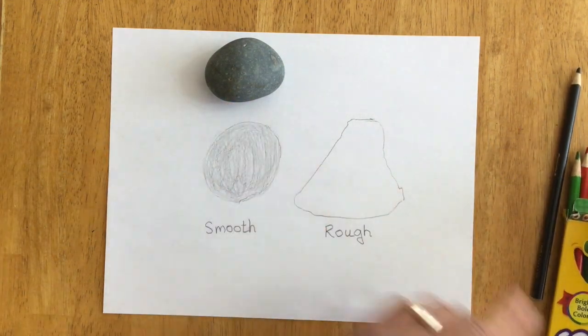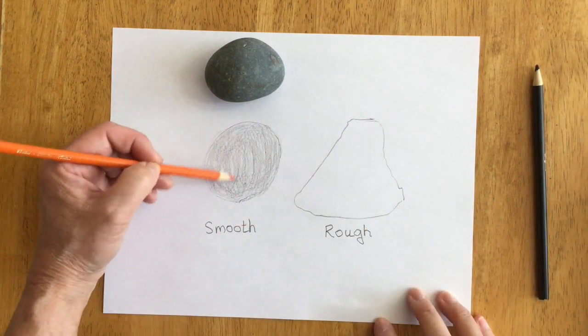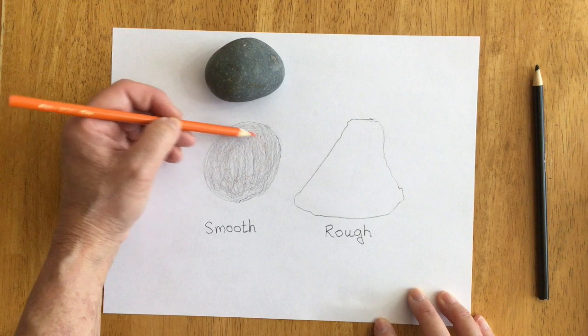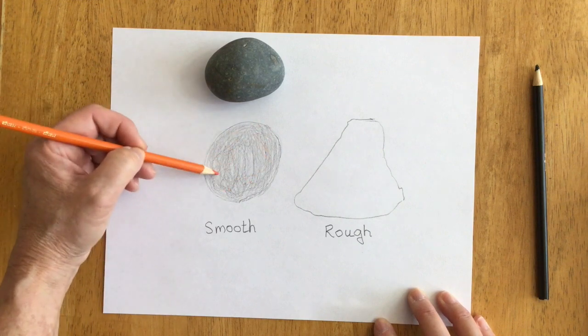And do you notice there's a little bit of orange tinge in there? So we're going to just draw a little bit of orange, right? We're good because scientists are very observant. So they're going to be looking at all the different details, right?